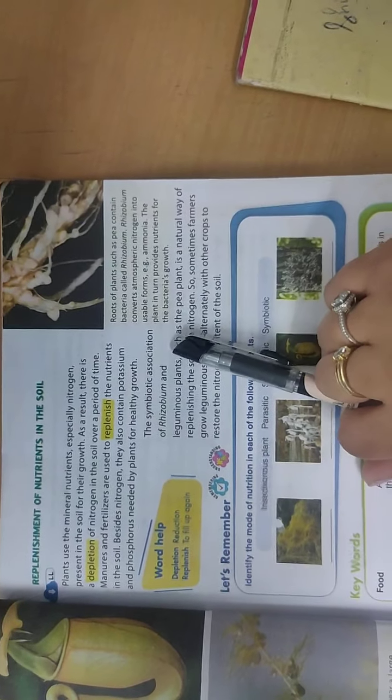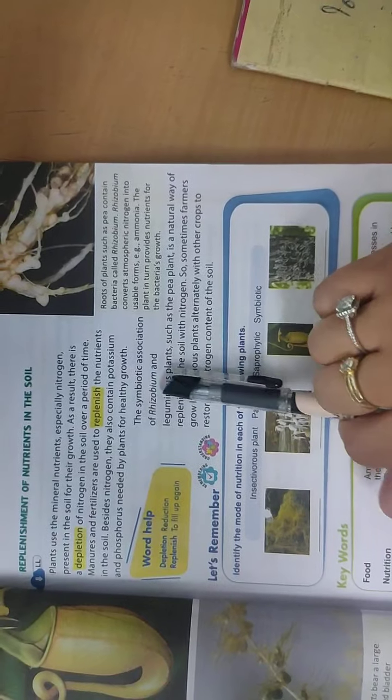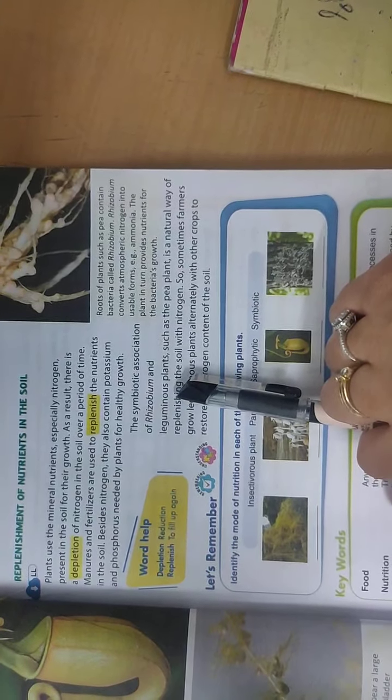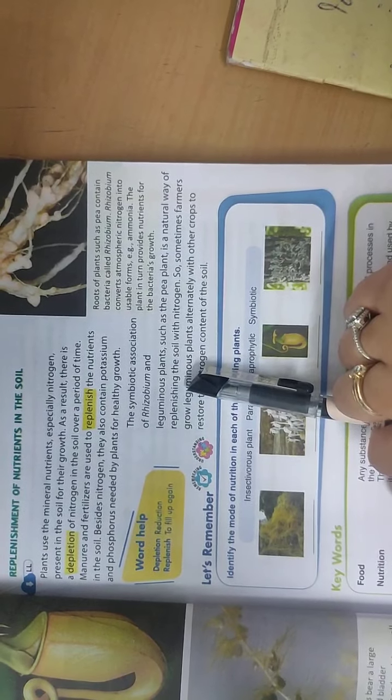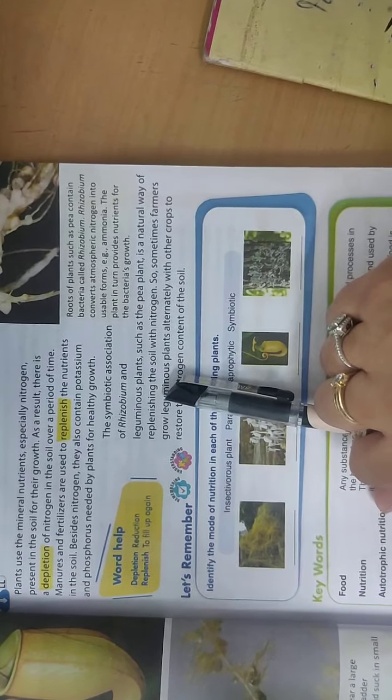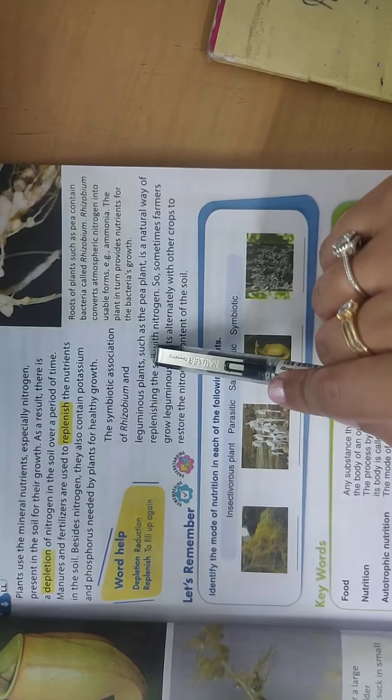The symbiotic association is also shown by rhizobium, which is a type of bacteria found in the roots of leguminous plants such as the pea plant. The rhizobium bacteria convert atmospheric nitrogen into soluble nitrogen and give the leguminous plant the nitrogen. In return, the leguminous plant does photosynthesis and provides food to the rhizobium bacteria along with shelter.